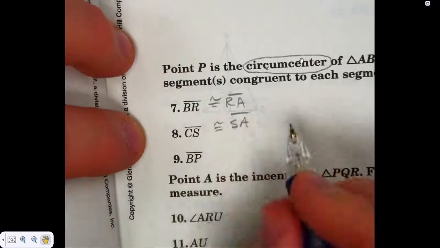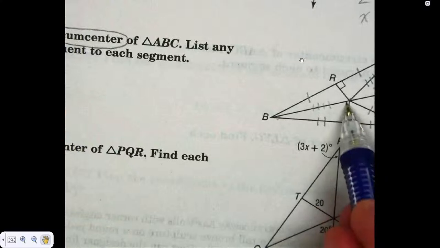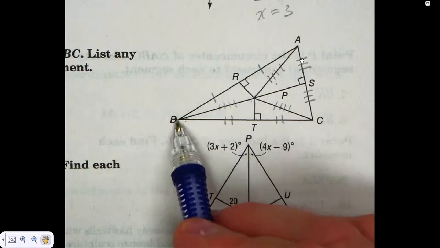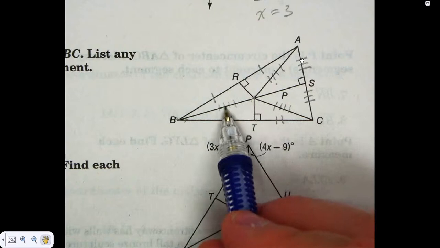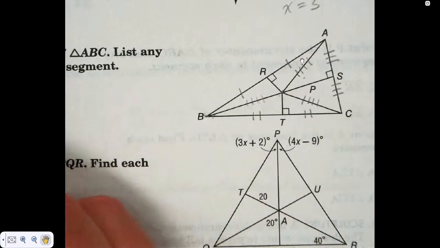And then BP, B to P, would be congruent to what? Well, this one has how many marks? 4. So what's it the same as? PC, P to C, which is also congruent to what?